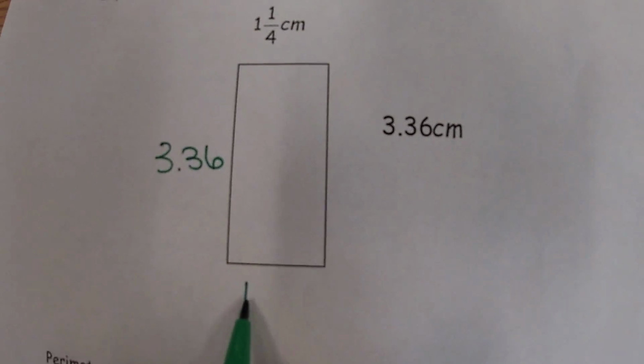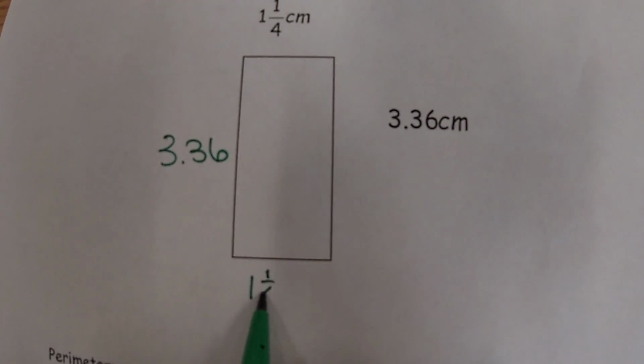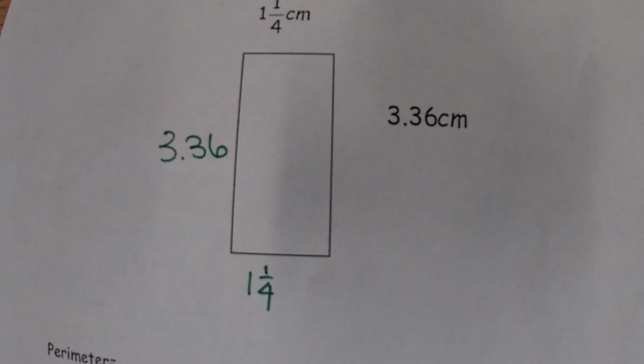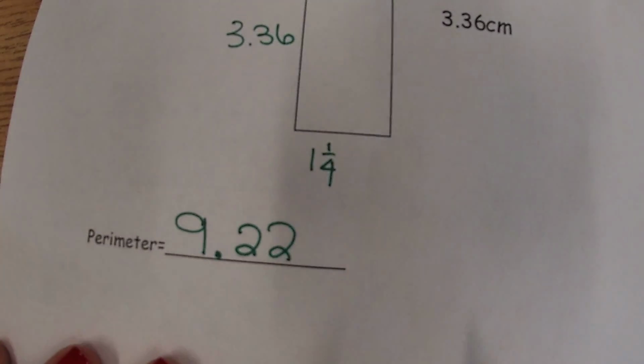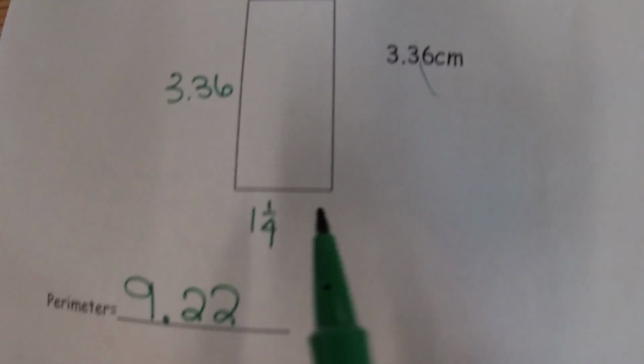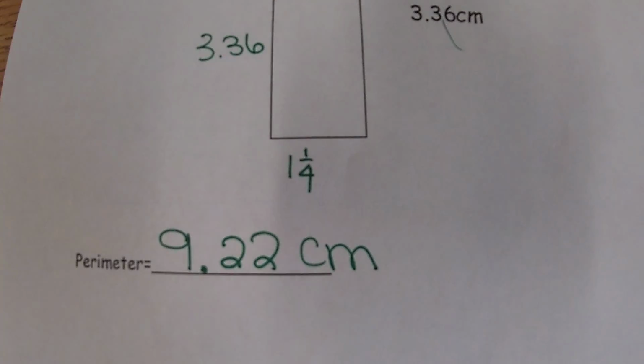On 29, we're asked to find the perimeter, and remember, perimeter, we're adding up all the sides. So we need, sorry, I'm hitting the camera. We need to include all four sides being added up, and you can also put this in your calculator if you would prefer to do that. It doesn't matter as long as you're giving me an exact answer and not a rounded answer. So we'll get 9.22. Again, the key here is that our label is single, so just centimeters, not centimeters squared.